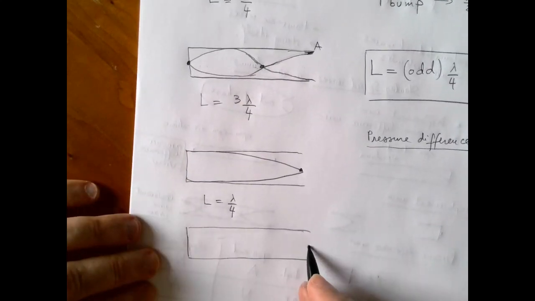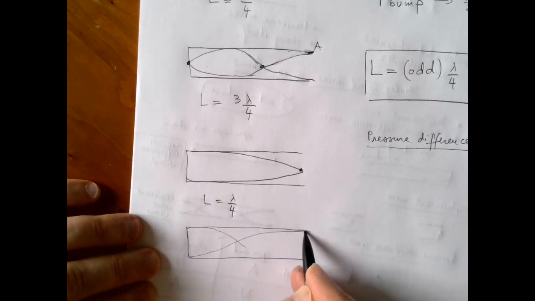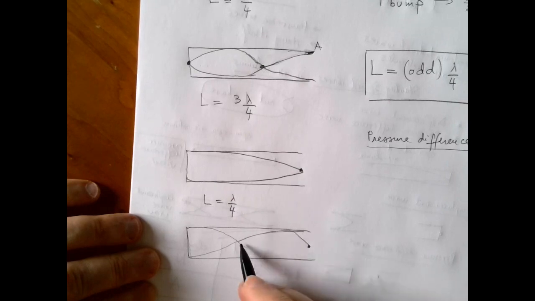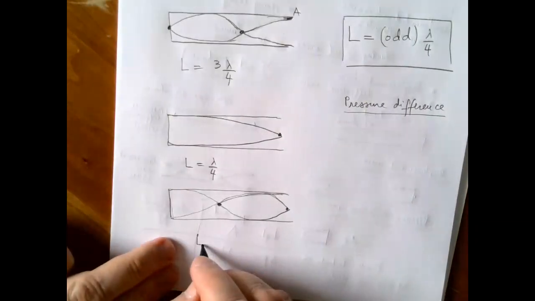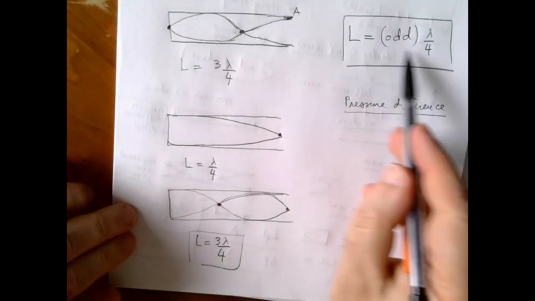I have a node here, I want an antinode here, so my wave will look like this. And clearly L equals 3 lambda over 4 is going to be satisfied, and by extension L equals odd lambda over 4.